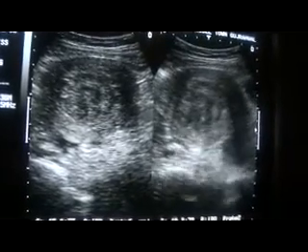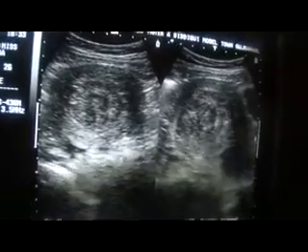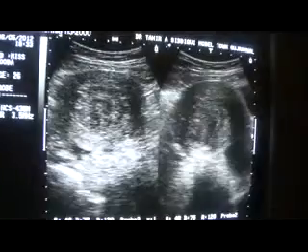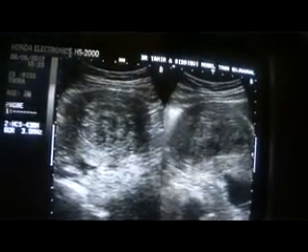Another thing to note is that the myometrium is normal. The myometrial thickness is normal. There is no focal lesion relating to the myometrium, posterior, fundal, and anterior.